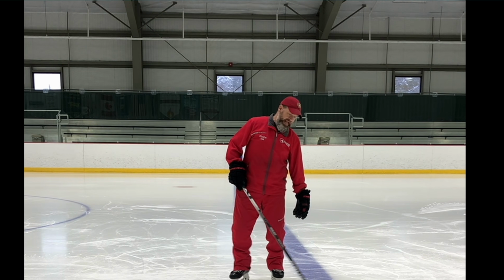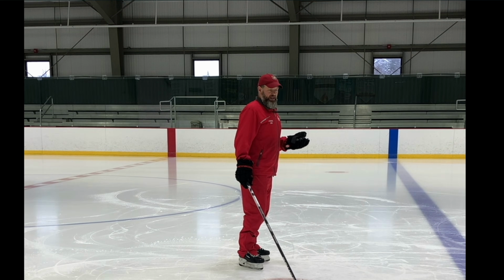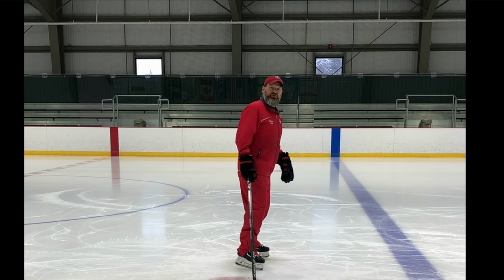Okay, so here's the trick about the Mohawk. And as a skill development coach, I've been teaching the Mohawk a lot. Not necessarily that players are going to use it, but what it really does is it teaches you balance. It teaches you that when we're doing it, you're not on two skates.